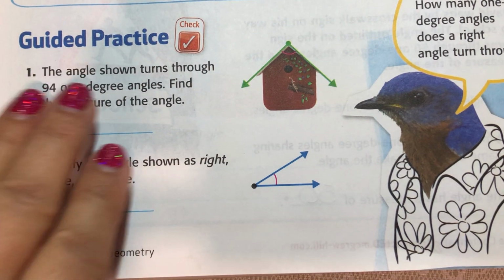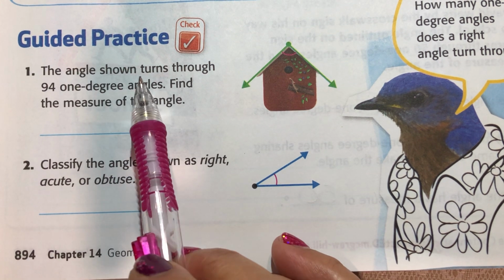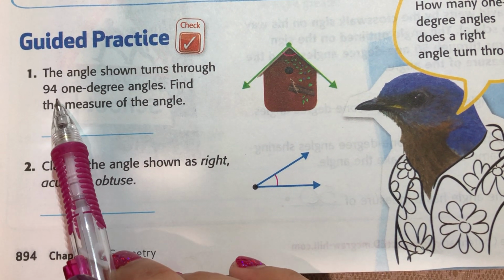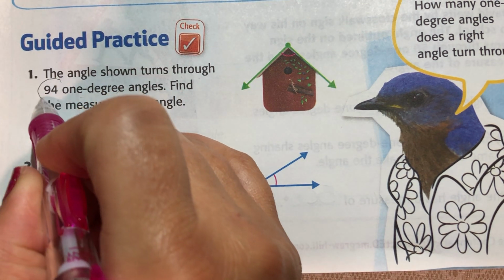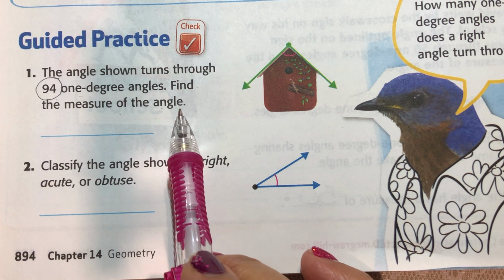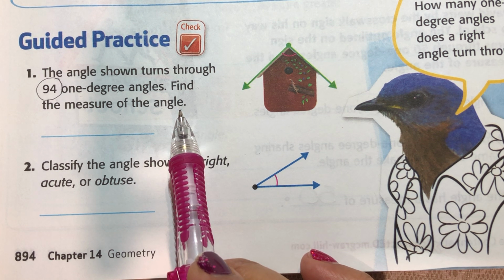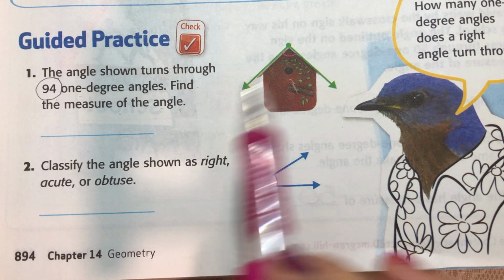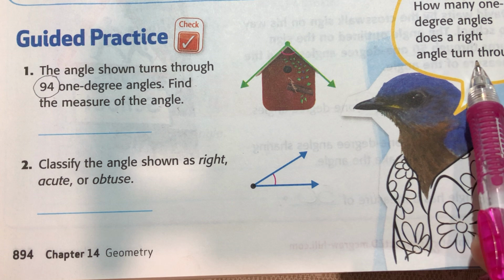Guided practice. The angle shown turns through 94 one-degree angles. Hint, hint, important number here. Find the measure of the angle. Well, do we need a protractor? A protractor is how we measure angles. How many one-degree angles does a right angle turn through?